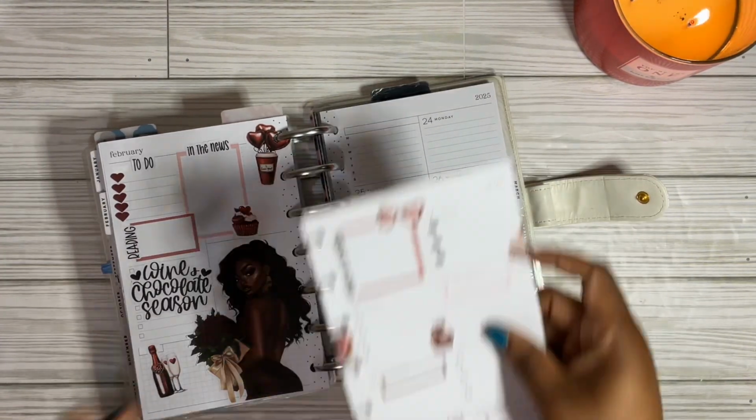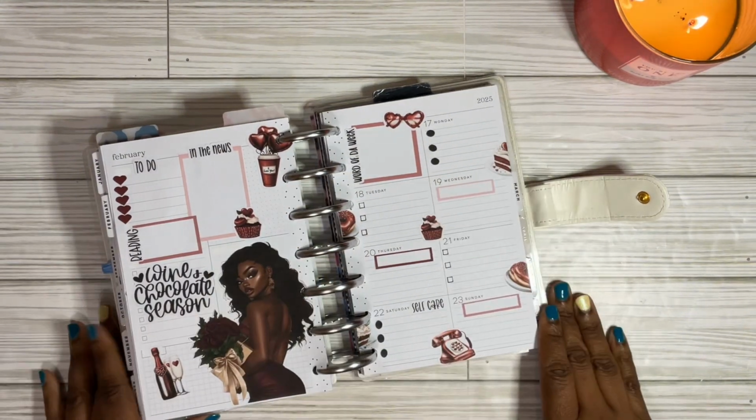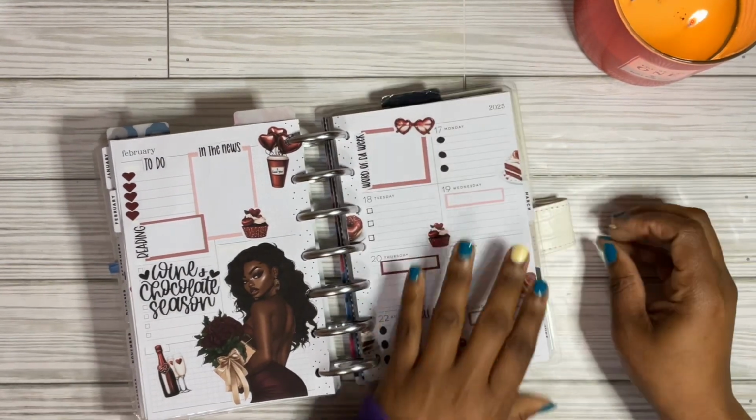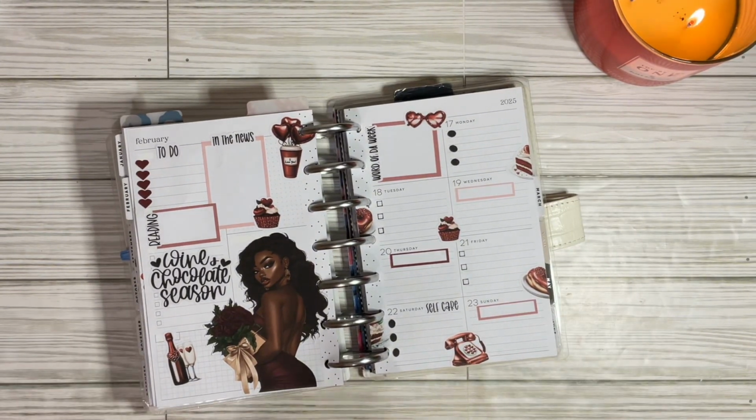Here we are putting everything in my mini Happy Planner just to see how it will look, and I'm really loving the way it looks.